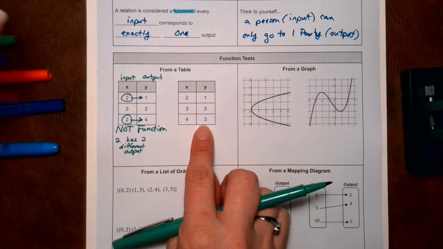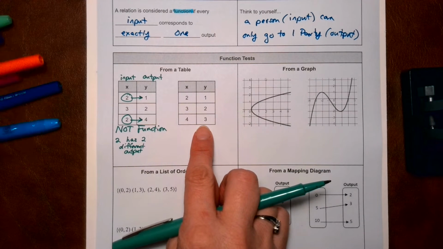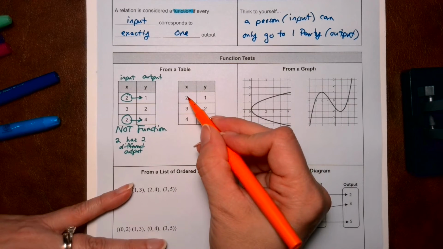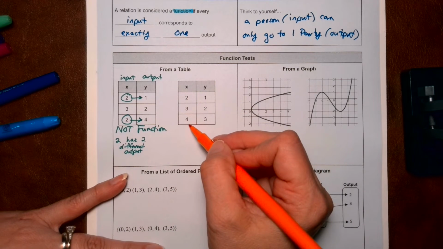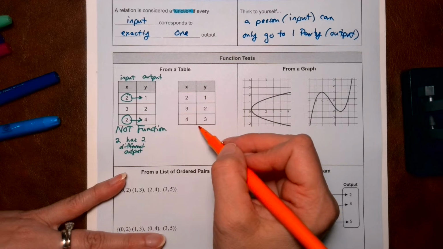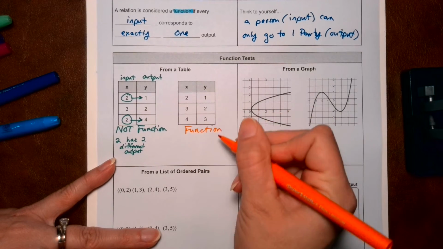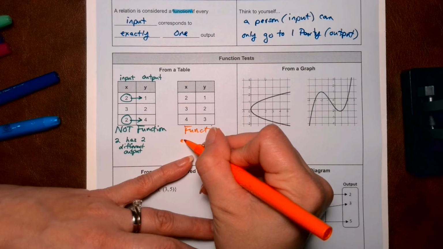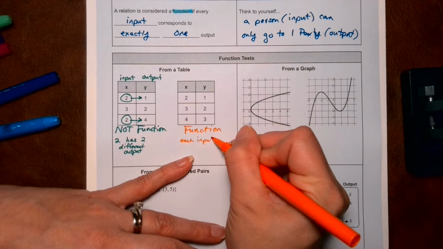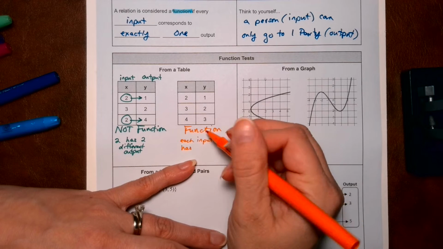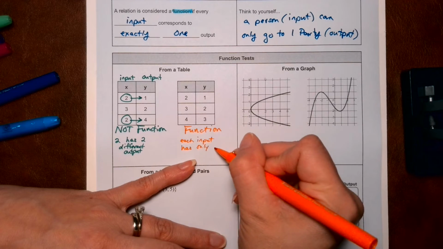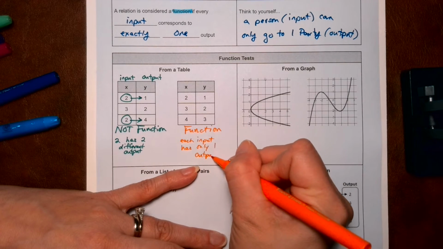How about this table right here? Is this one a function? I'm looking at the inputs, and they're all different, and they're all going to parties. So this is an example of a function. And the reason is each input has only one output.